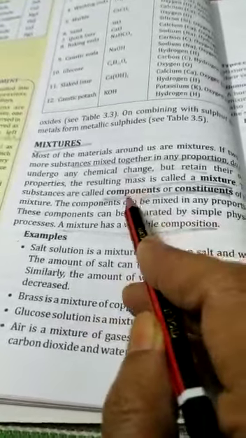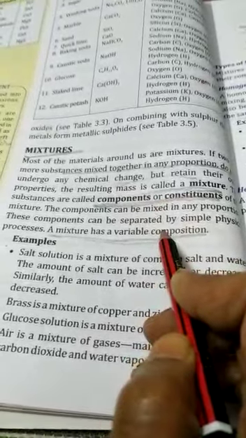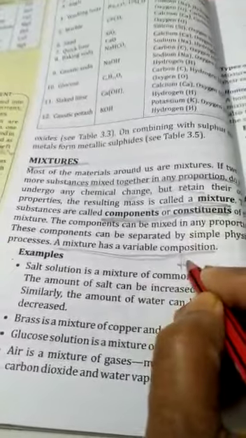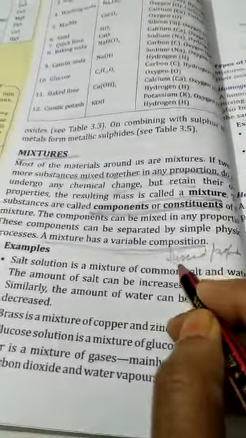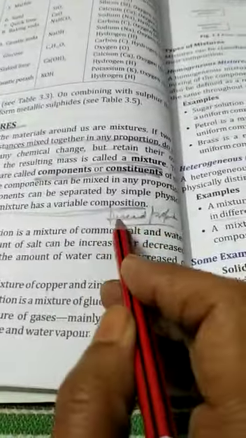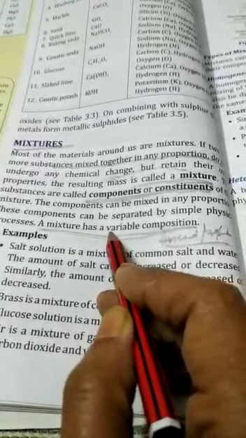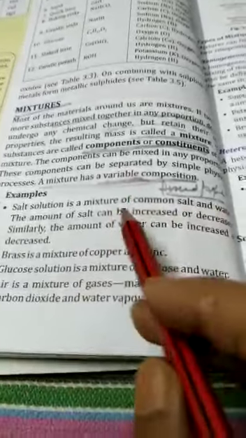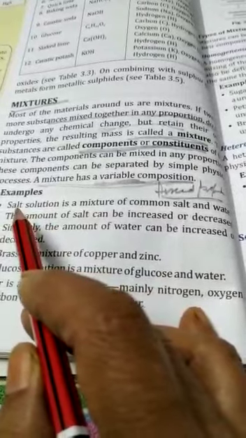That means the components or constituents which form the mixture are not present in a fixed proportion. When we studied compounds, we saw that the components are always present in fixed proportion, but in a mixture they are always present in variable proportion. Let's see this example, it will become more clear to you.